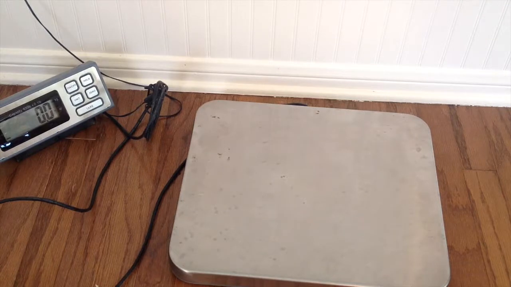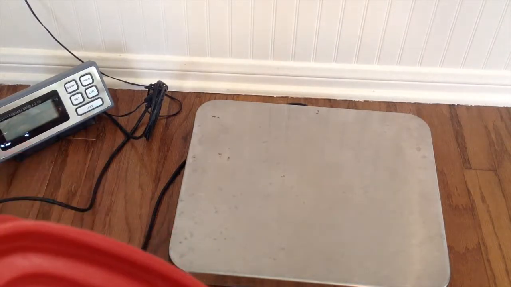So for our experiment today, we are going to be dropping two containers of the same shape and the same size from the same height, and we are going to compare how fast they fall in relation to each other. So the only thing that's different between these two containers is going to be their weight. So we have here a scale in front of us, and we're going to measure the weight of both containers. I'll turn the scale on and get started in just a second.